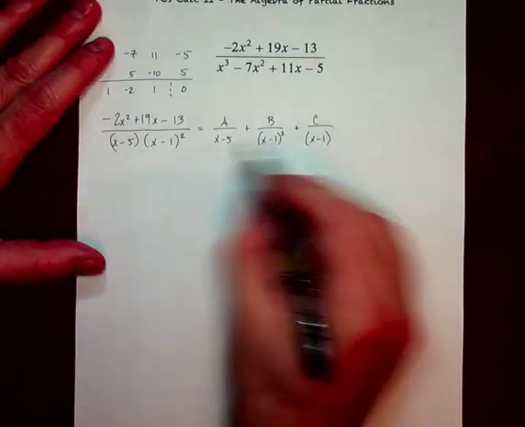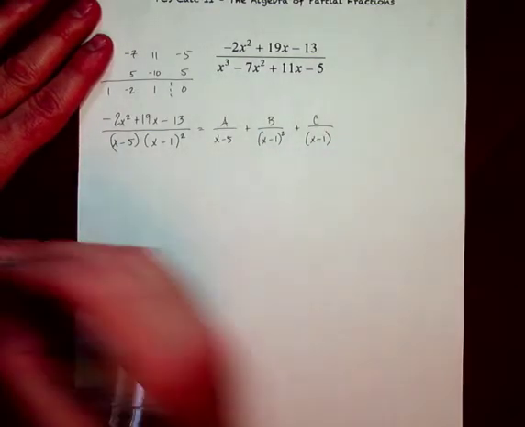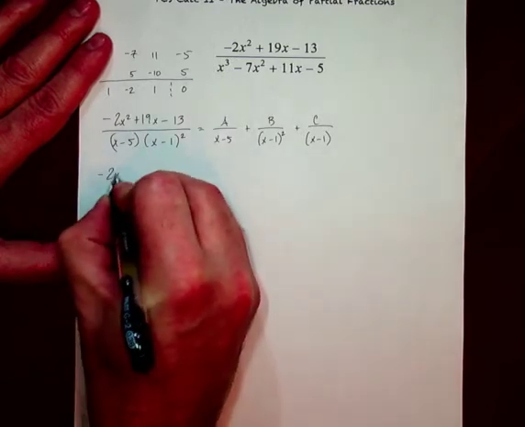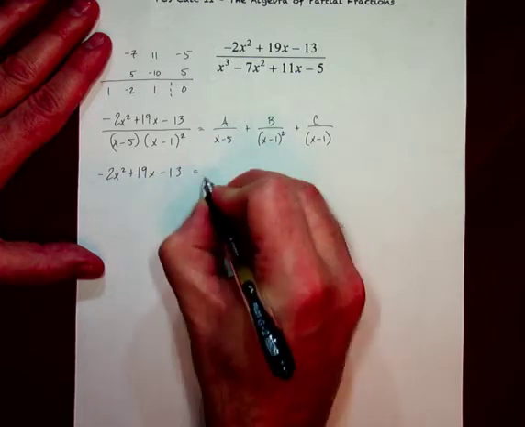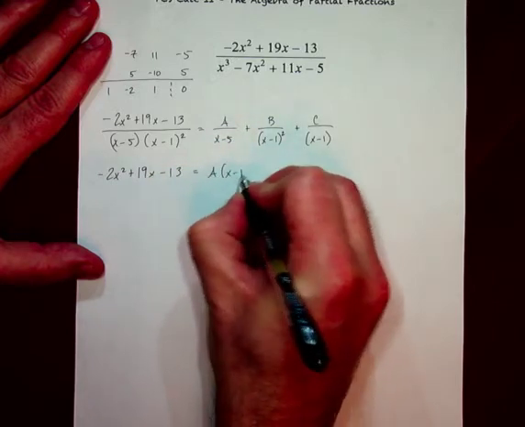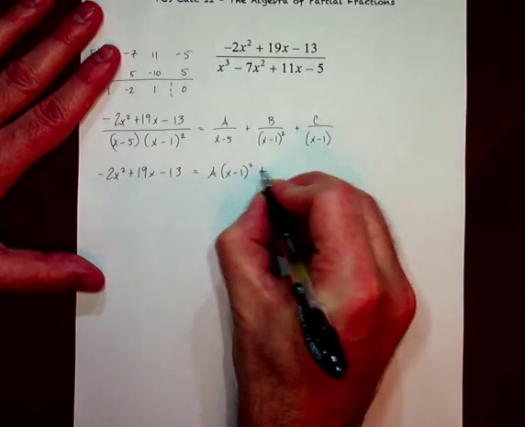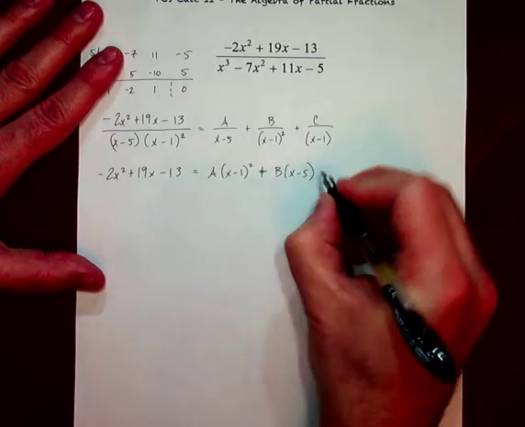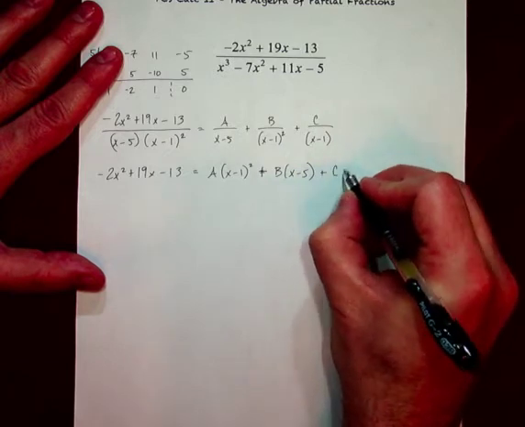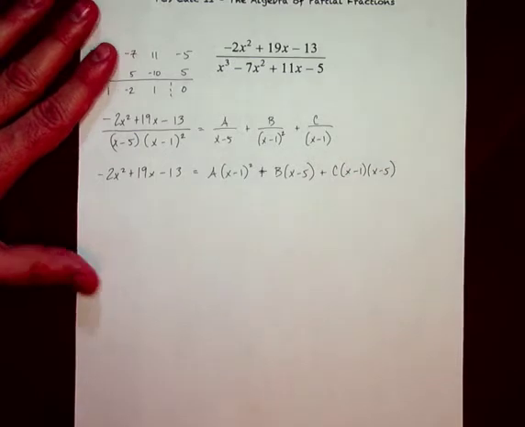But that's the rationale for why I have to have both, okay? Now let's go ahead and multiply through by the common denominator in order to get rid of those rational expressions. And when you do that, on the first one, x minus 5 cancels. On the second one, the x minus 1 squared cancels. And on the third one, only one of the x minus 1s cancel, and you're left with that.